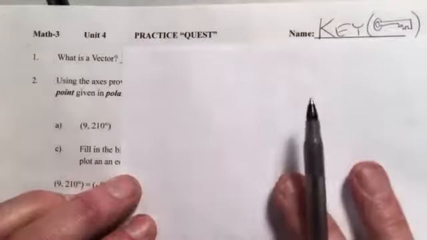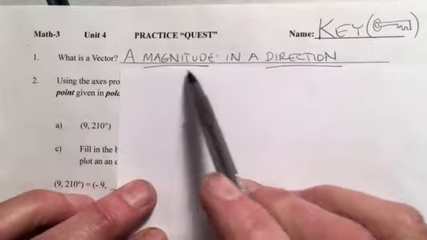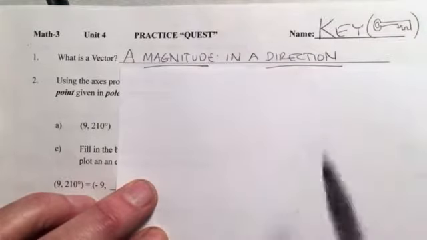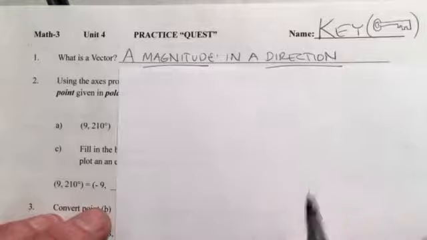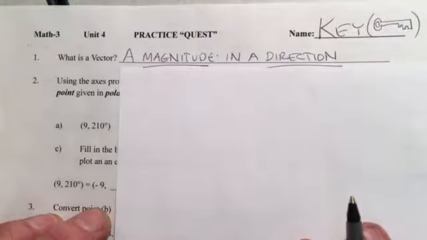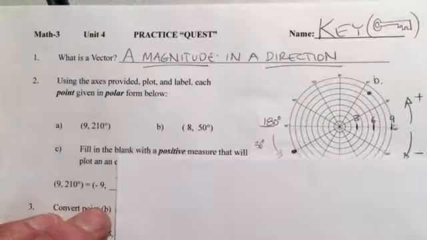A vector is something with a magnitude and a particular direction. There are different systems, bearing and polar, but it's some scalar amount, a number, in a particular direction. So let's practice that skill.